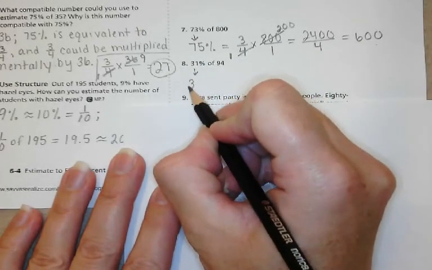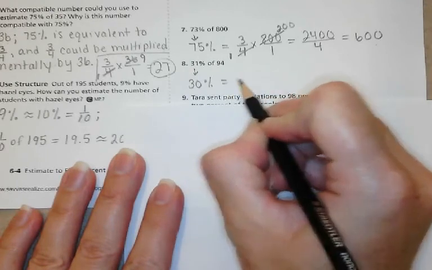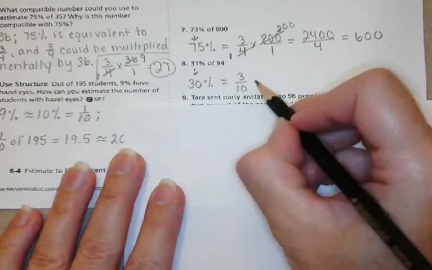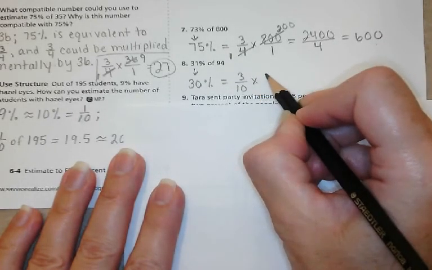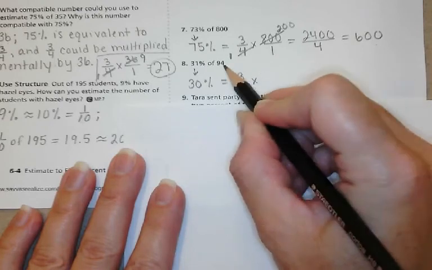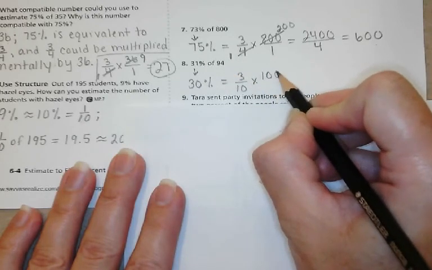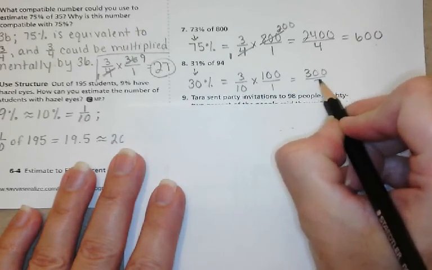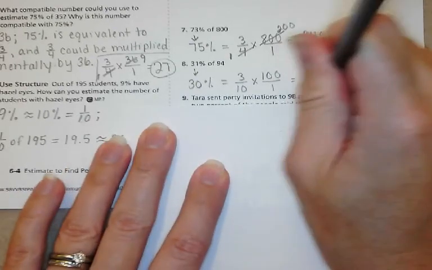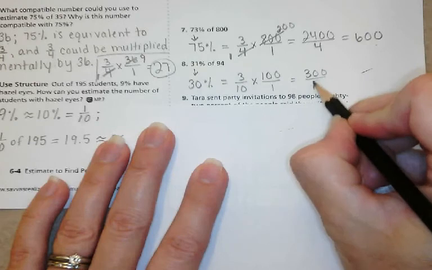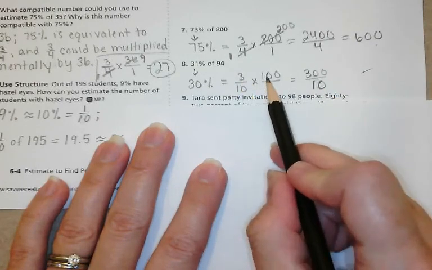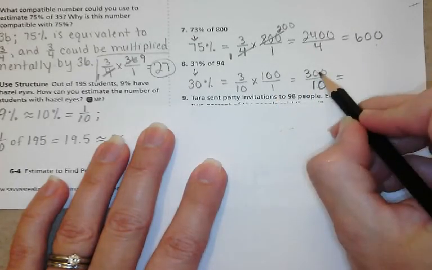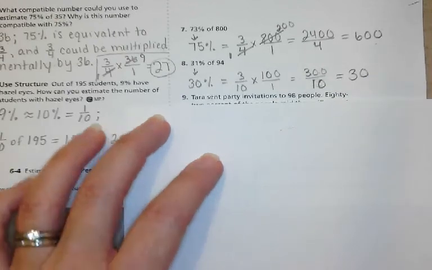31% is close to 30%, which is 3/10. And 3/10 times 94, and actually we could make it, 94 is close to 100, so we can make it 100, because 3 times 100 is 300, and then we would divide in our head by, not 3, by 10. Okay, so 3 times 100 is 300, 10 times 1 is 10. All right, and 300 divided by 10 is 30.